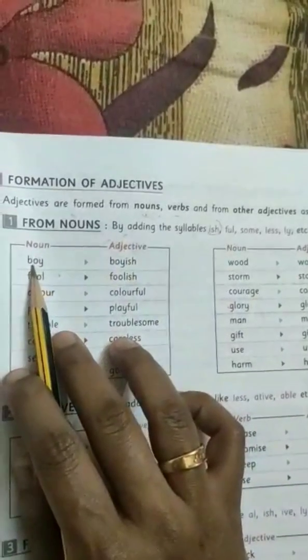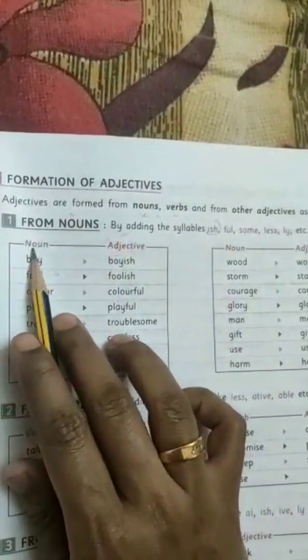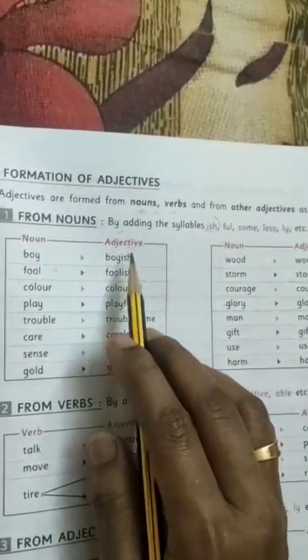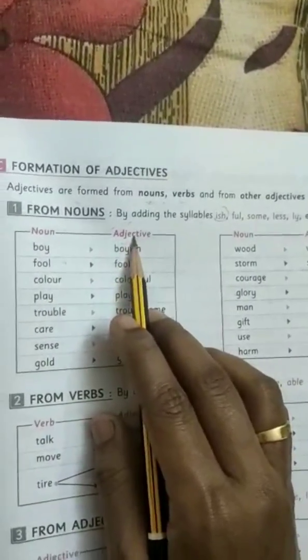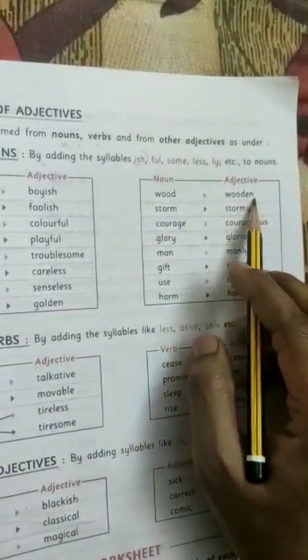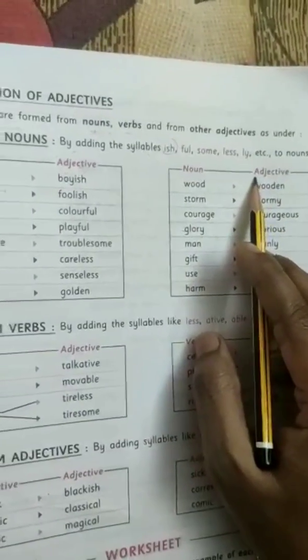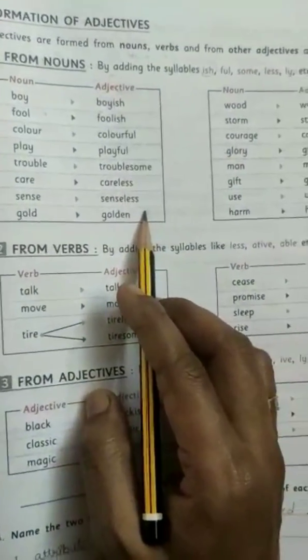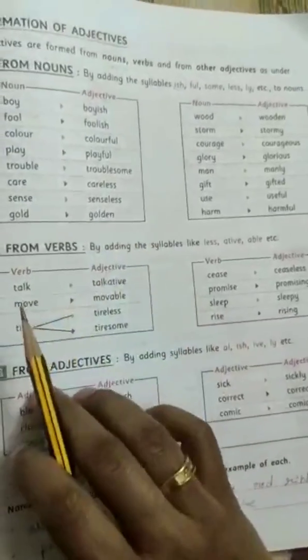See here, given boy. Boy is a noun, and we are adding ish, so it will be boyish, and the word is an adjective. Like that, wood, we are adding en, and it makes the adjective. Okay, so we have many examples. You have to read all the examples carefully.